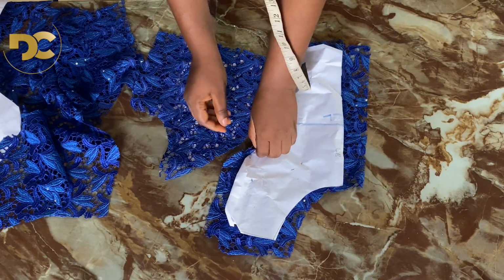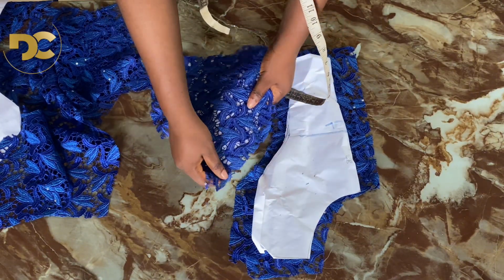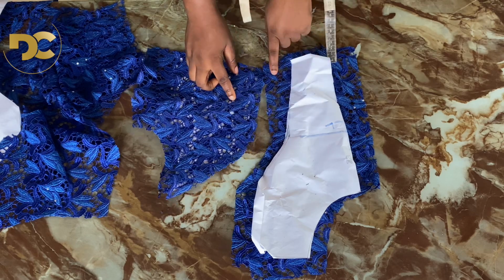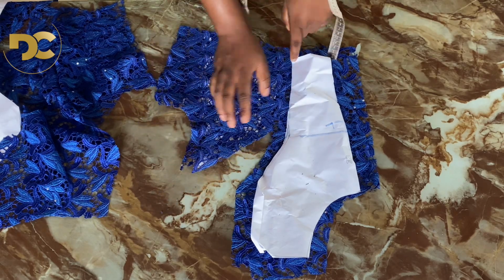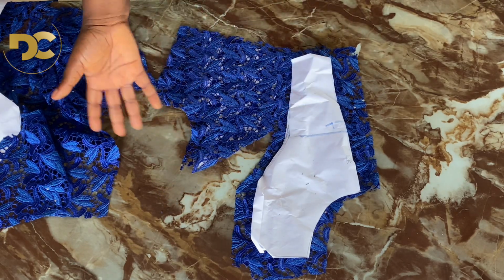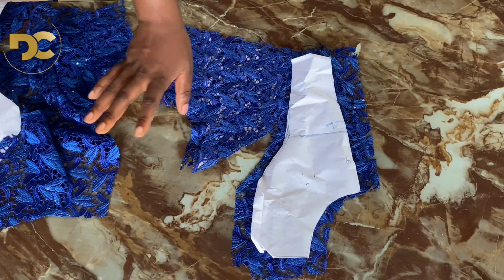Then I'm going to be putting a zipper, so I added 1.1 for my zipper allowance. Now for the back as well, I'm going to be joining all of my pieces together. You just join from your waistline up.